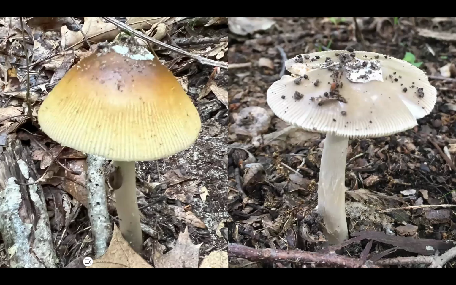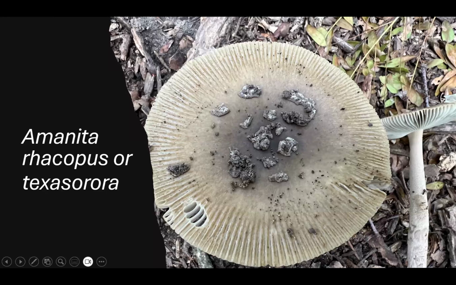In some species, there'll be just one patch of velar material left on the cap, and so you might see some in the section looking like this. And then there is Amanita rhecopus and Amanita texas aurora that have these gray veil remnants on the cap. And so this is actually pretty easy to identify.